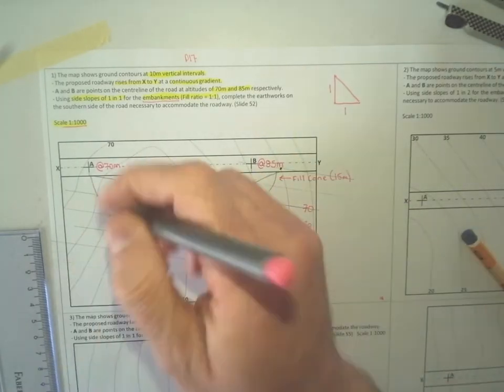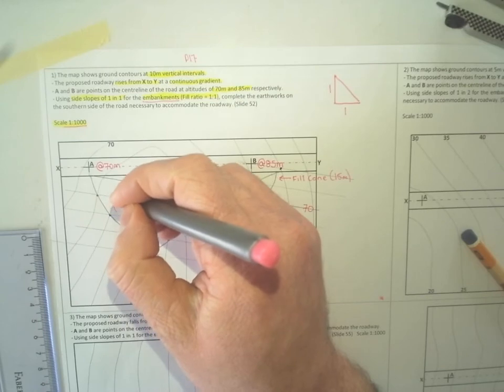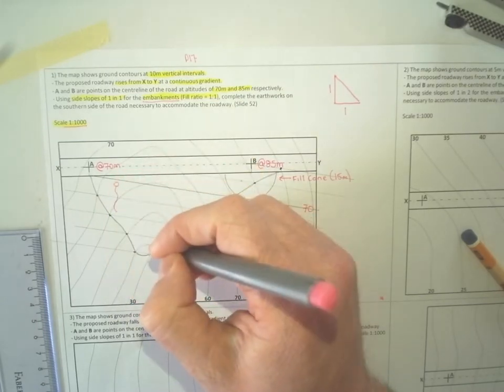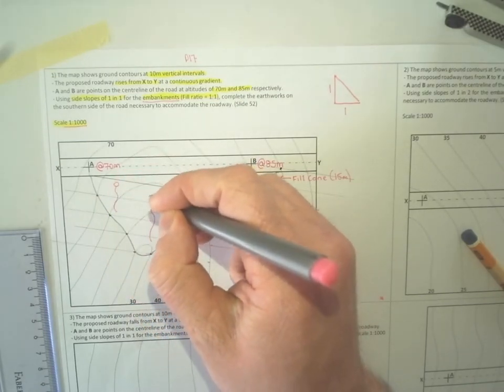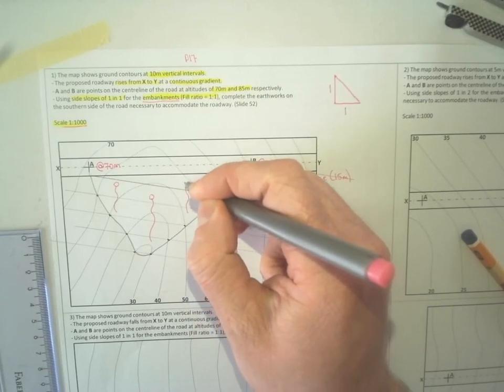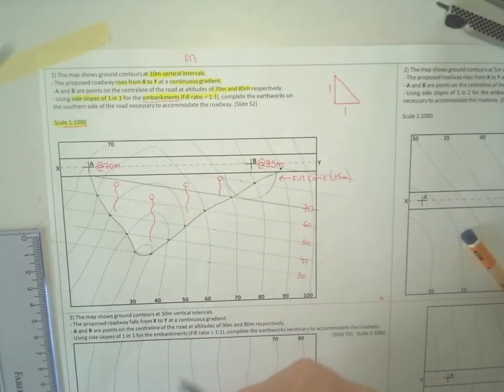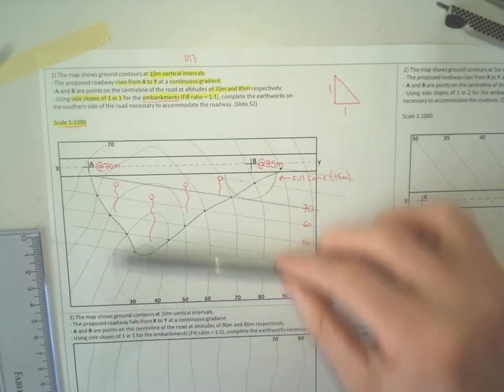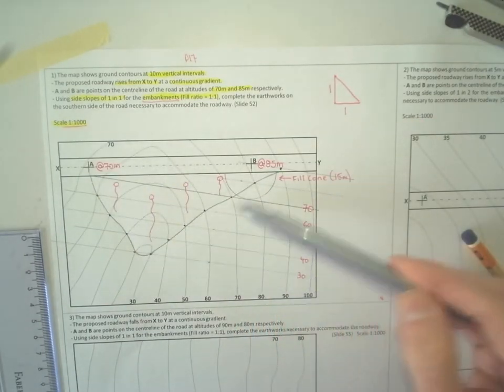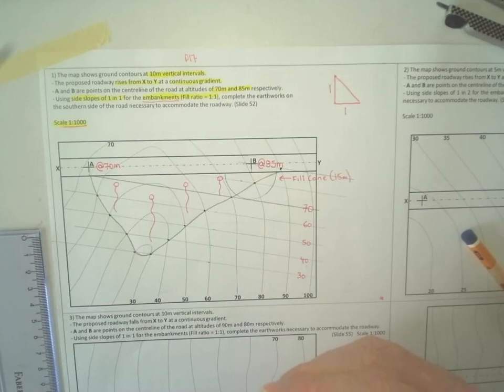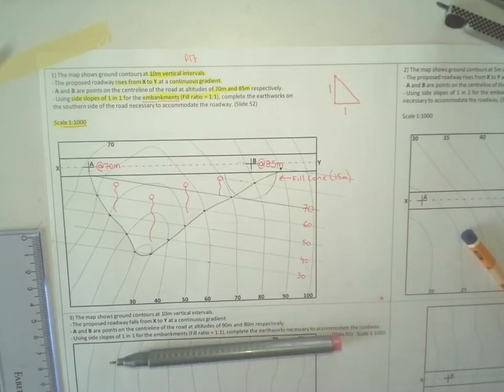One thing you always have to do then is put in your little symbols. So these are like little tadpoles. They always go uphill. Alright, so everything should be light except this heavy line here. Your fill cone should be light as well. Okay, I'll stop the video there.